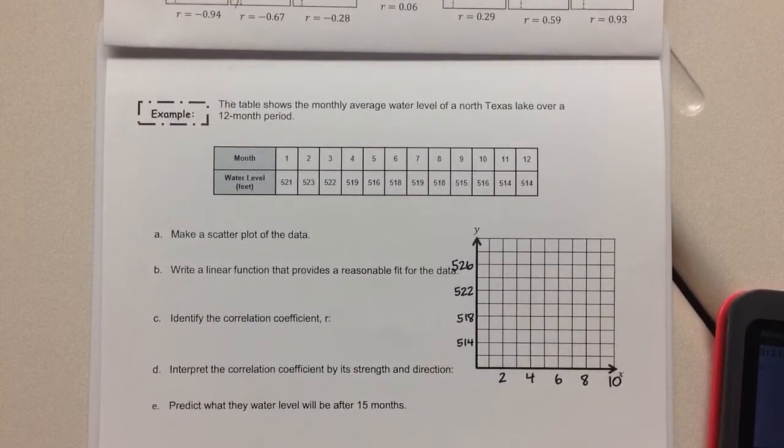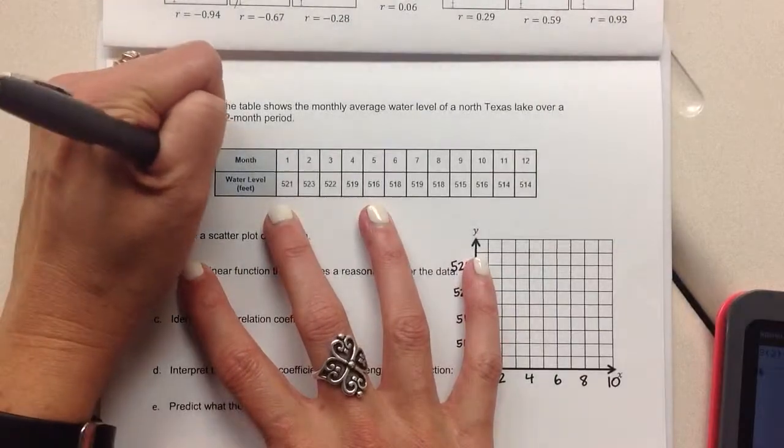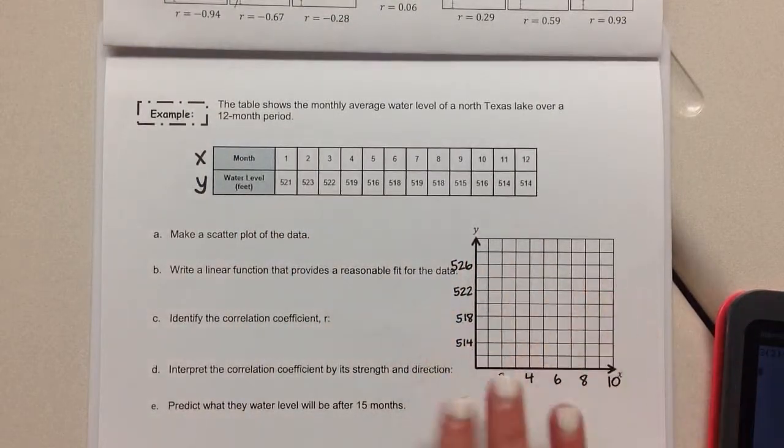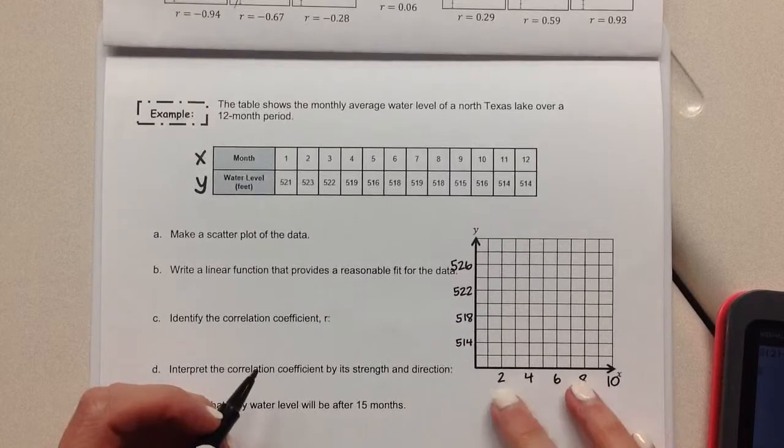Okay, so we're going to look at our example here for using technology with linear functions. The table shows a monthly average water level of a North Texas lake over a 12-month period. Remember, when the table is sideways, the top row is X, the bottom row is Y. And we've got a scatter plot here that I've already put a scale on for you. So we're just going to go ahead and very quickly plot these out.